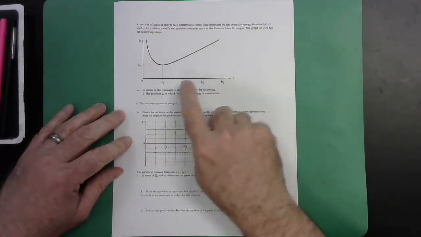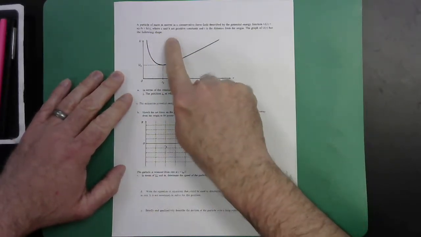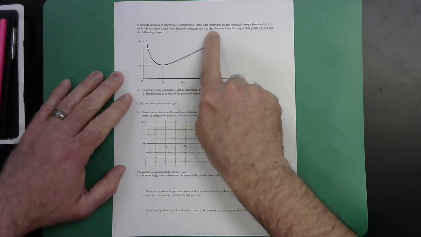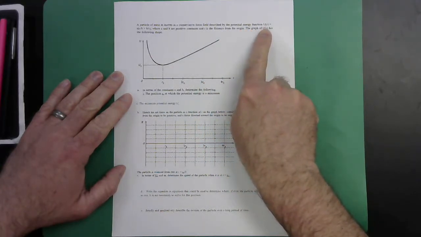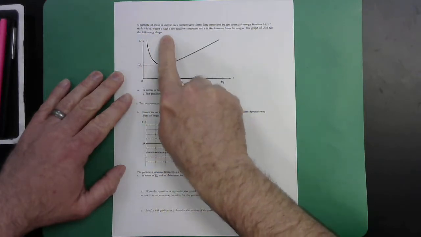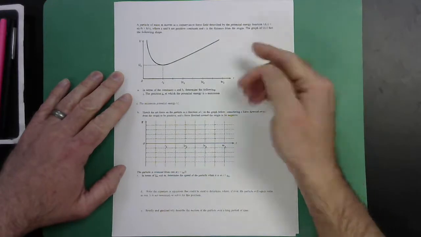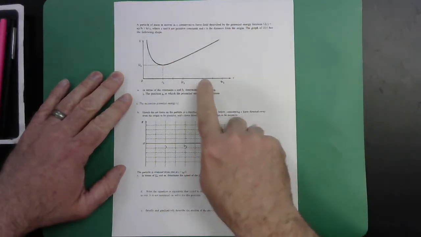So here we go. Here I have a potential energy versus position graph. They tell me a particle of mass m moves in a conservative force field described by the potential energy function U equals A times the quantity R over B plus B over R, where A and B are positive constants, and R is the distance from the origin. Here is the graph of that function. So that is the graph that goes with that equation.